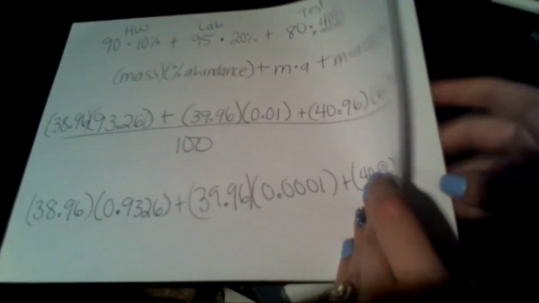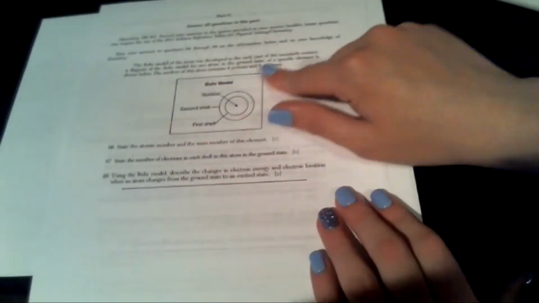Part C. Ooh, we're up to part C. Okay, so part C is going to be your chemistry applications. What happens is they are giving you more like real life situations.